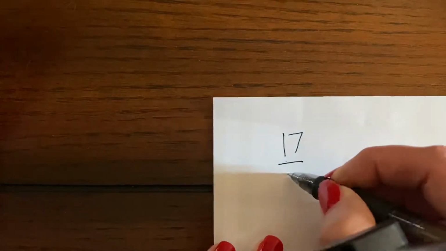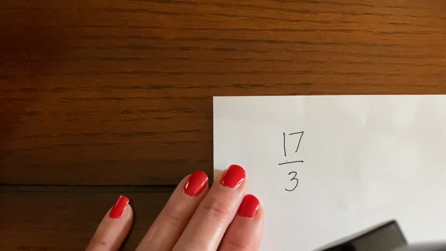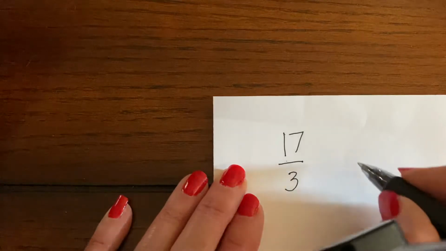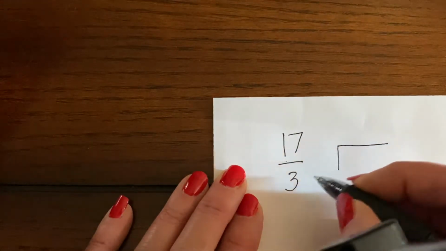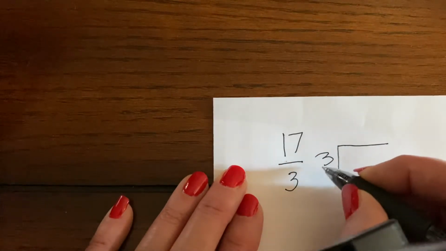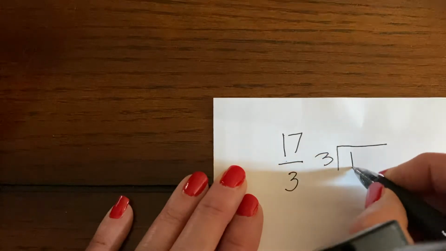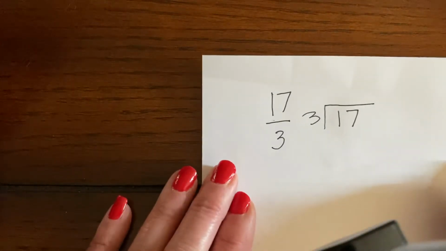Let's pretend that you just got done adding 2 fractions together and you got 17/3 as your answer. 17/3 is an improper fraction. So I want you to make a division problem out of that. Your 3, which is the denominator, becomes the divisor, and the 17, which is your numerator, becomes the dividend.